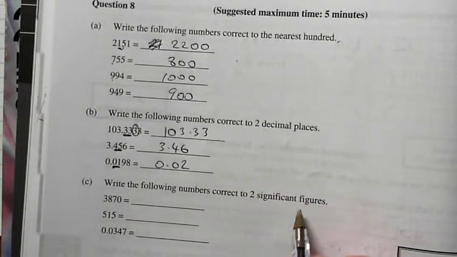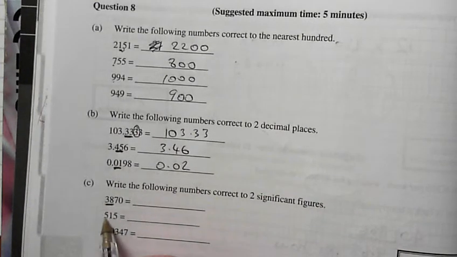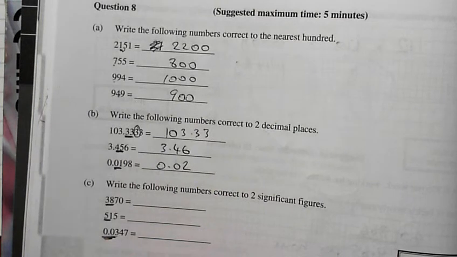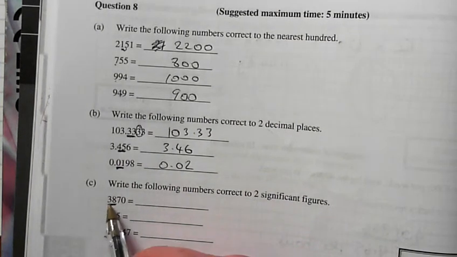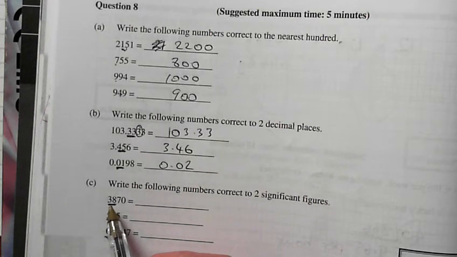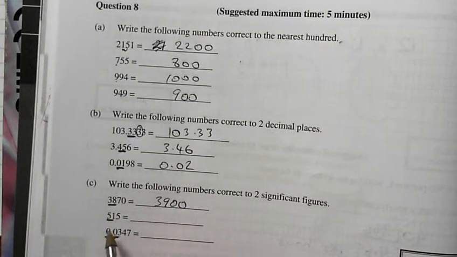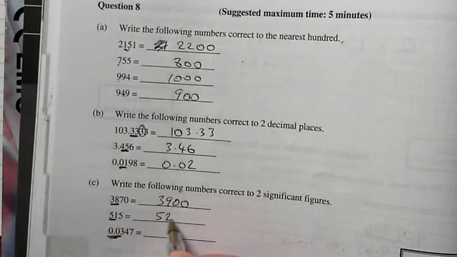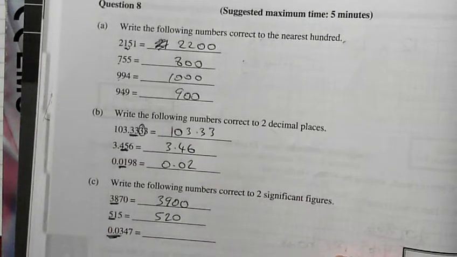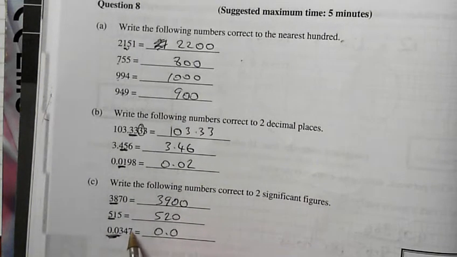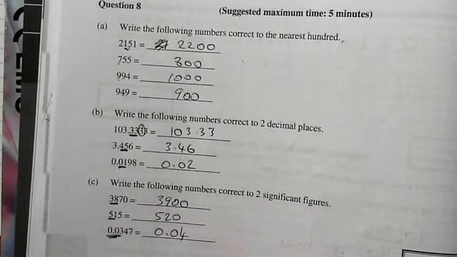Right, the following numbers correct to 2 significant figures. 2 significant figures are the first two figures on the left. First 2 figures on the left. So 38, 39,000. So 515, 520. And what about this one? 0.03. Alright, the 7 will change the 4 to a 5. The 5 will change the 3 to a 4.